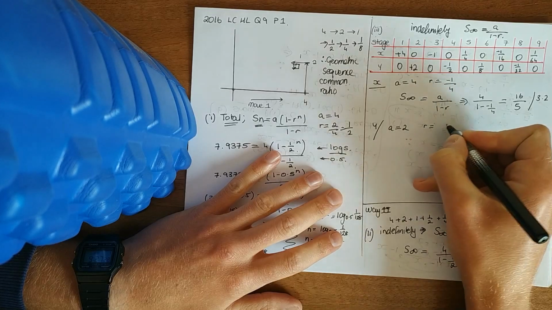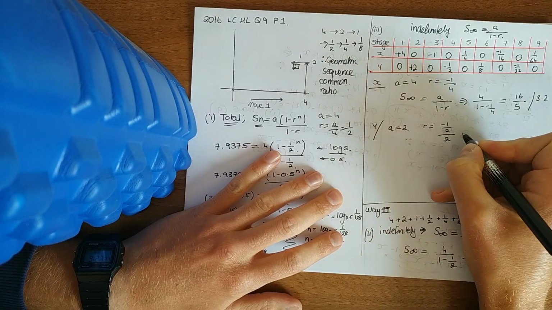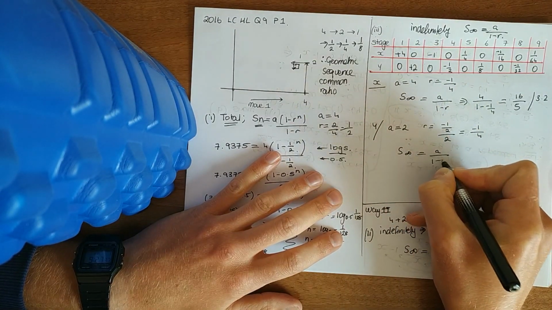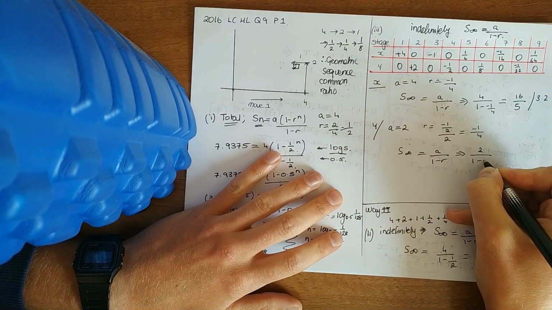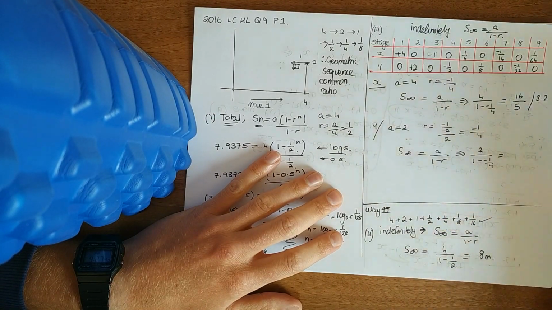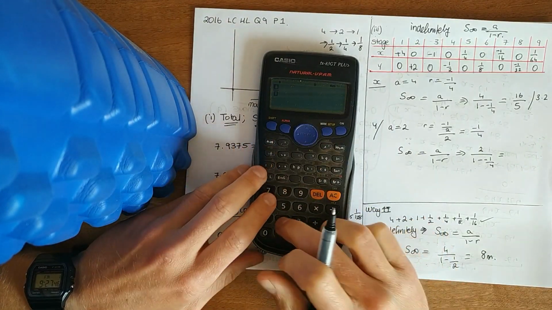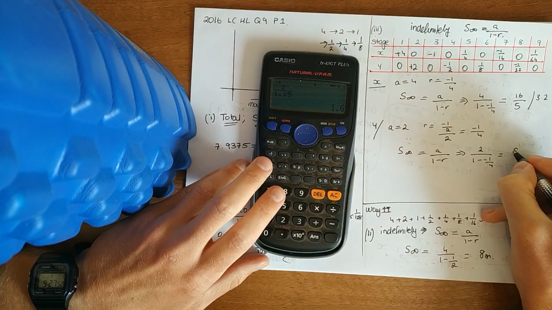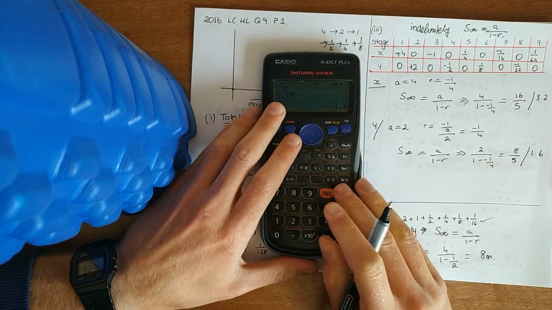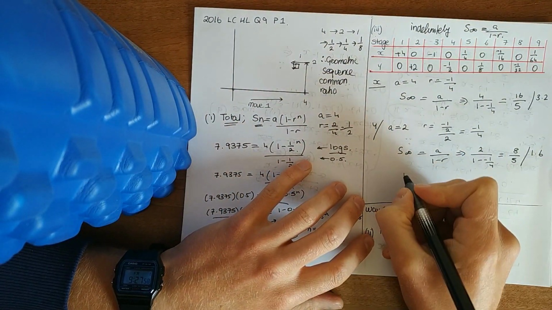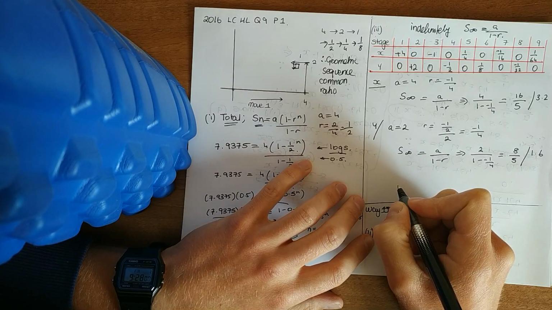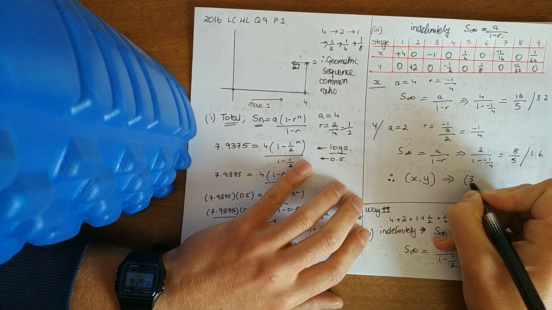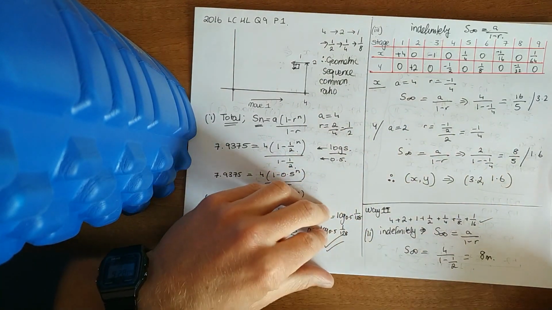The common ratio is minus a half divided by 2, which again will give me my minus a quarter, and then throw it into that. 1 minus minus a quarter. When you put that in, you get 8 over 5 or 1.6. So therefore, what does it say? Find the position that the point is approaching. So the point, therefore, points are written as x and y. So your point is 3.2 and 1.6.